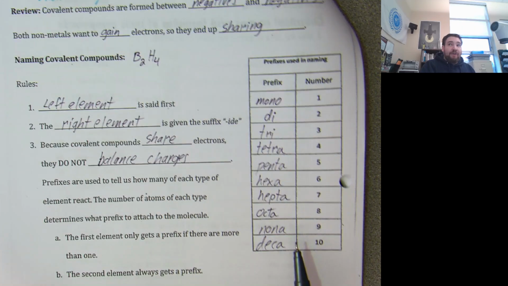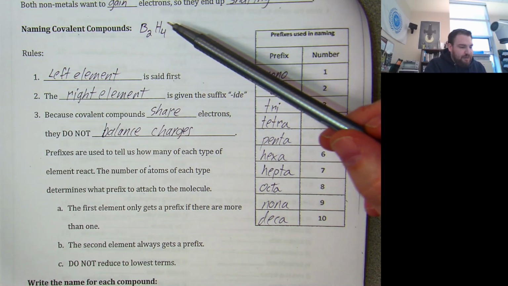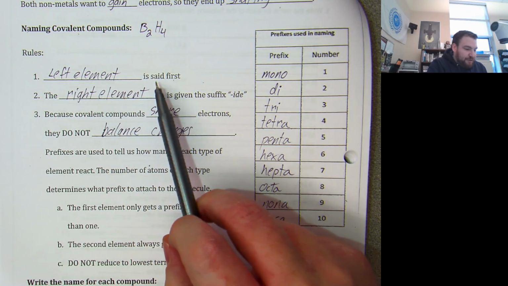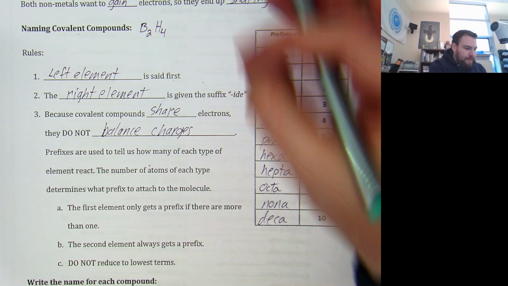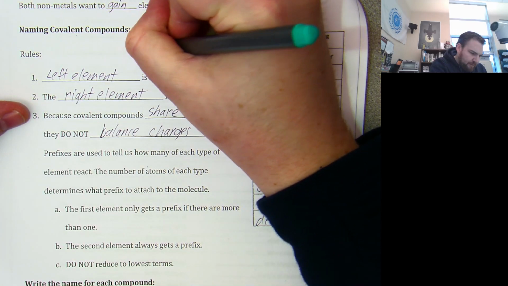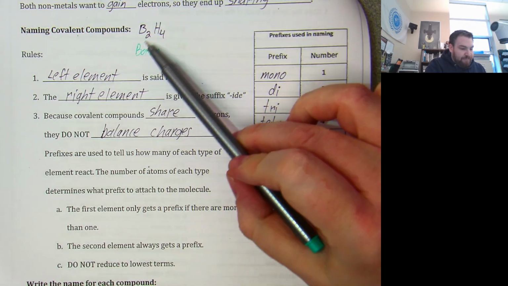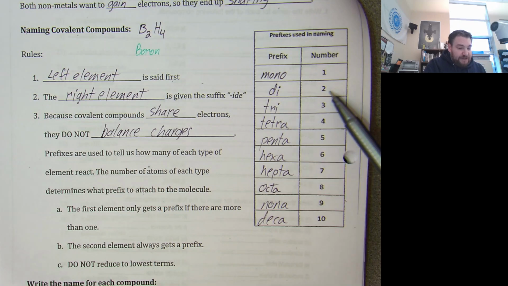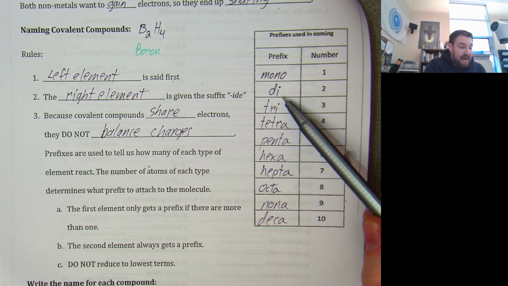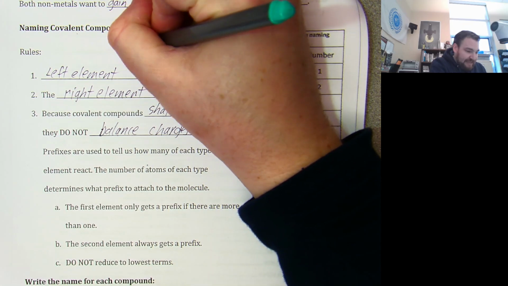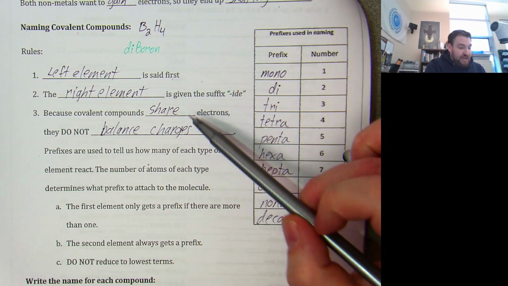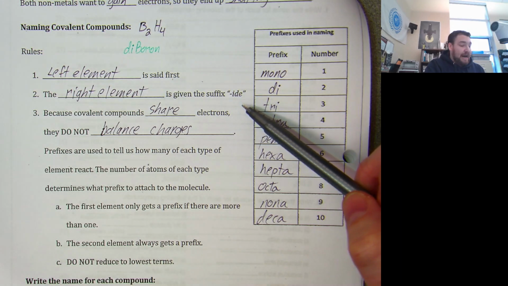So, if we go ahead and take a look at this one I give you up here, B2H4, the left element is said first. Okay, cool. So B is boron. And there's 2 of them. So because there's 2, we're going to find a prefix. The prefix for 2 is di. So the name for this thing is going to be diboron. And then hydrogen gets changed to ide, so hydride.